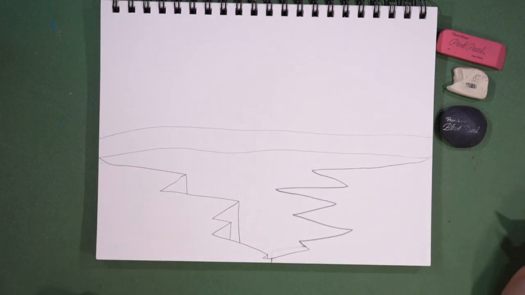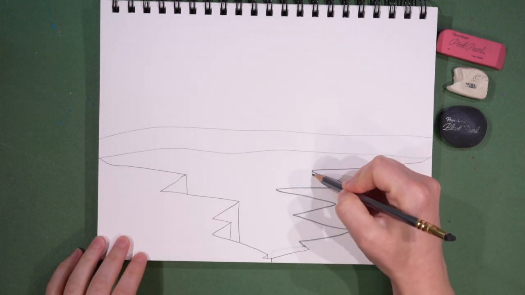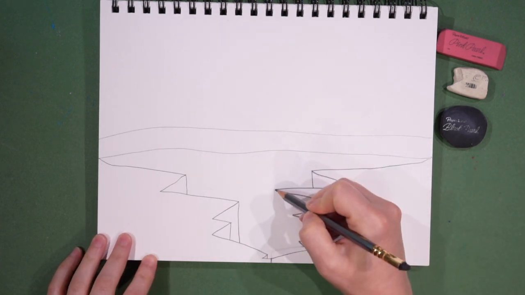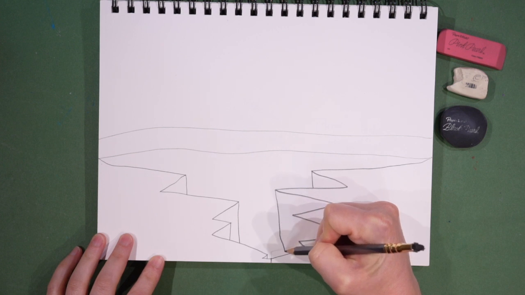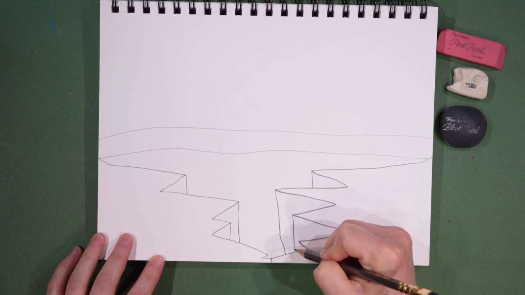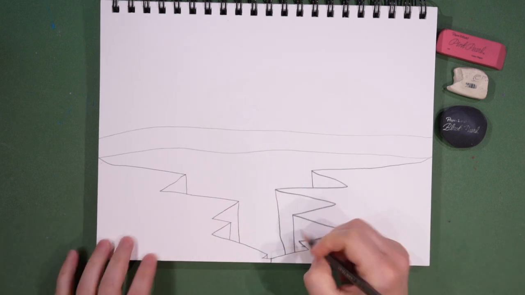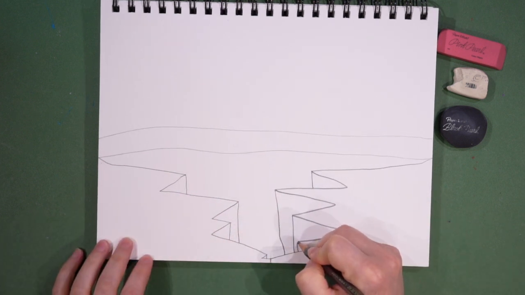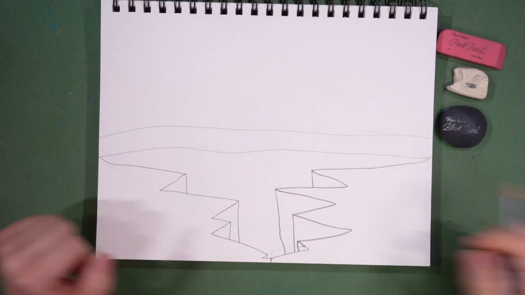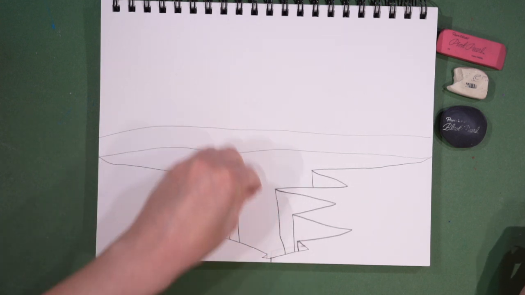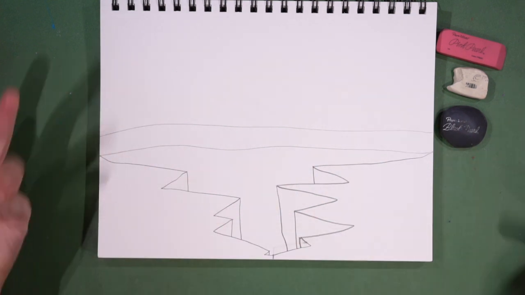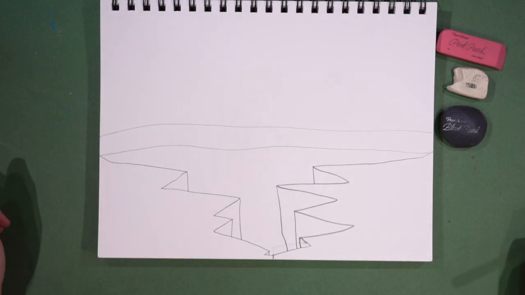Okay, I'm going to do the same thing on the other side. Go to a point and come down. Same thing over here. Going to this point and coming down. And these lines don't have to be perfectly straight. They're totally fine if they curve and stuff because they're supposed to be like rock formations. Okay, now I have cliffs on both sides that are leading into this big empty canyon hole type area.